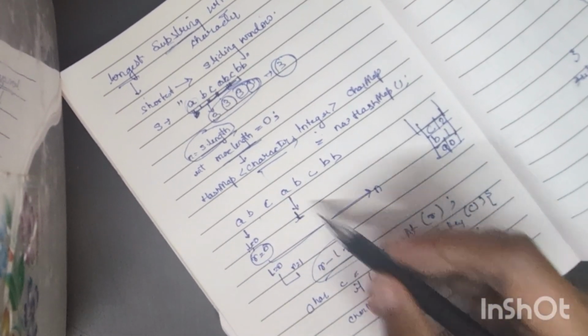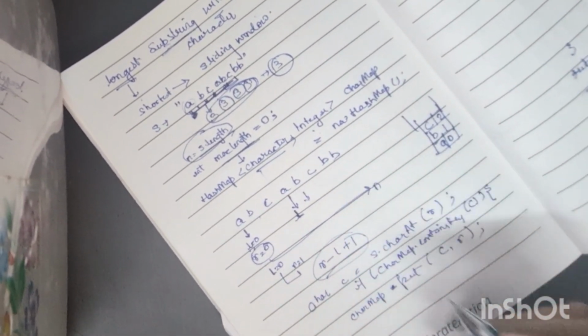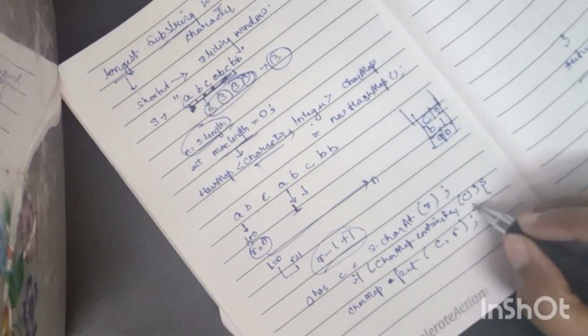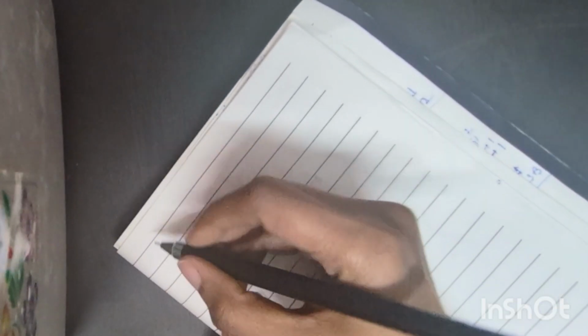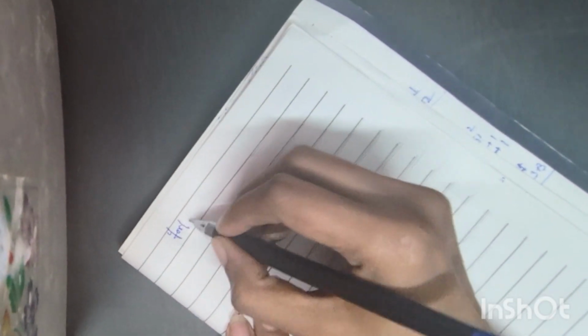A came into the picture, so I move the left pointer to its index plus 1. I will write this in the next window for you.